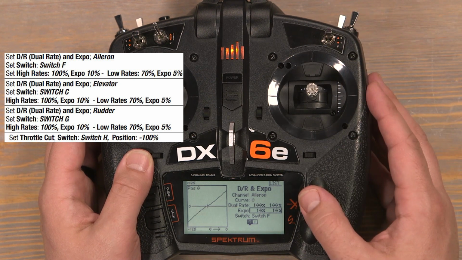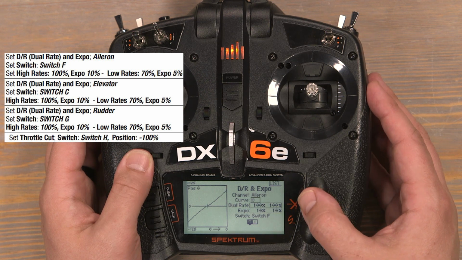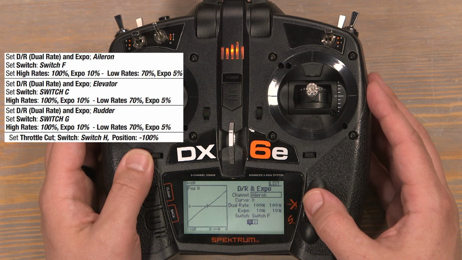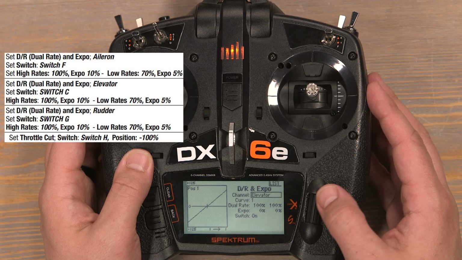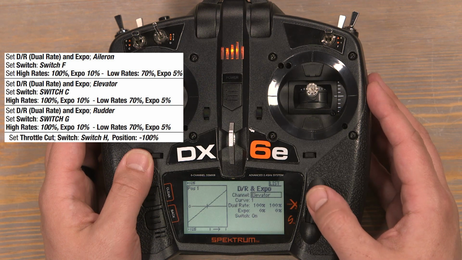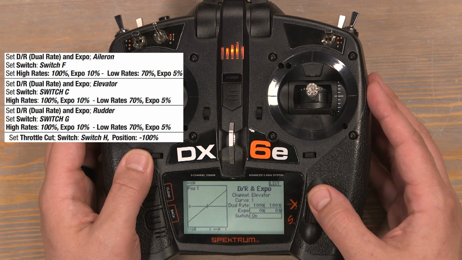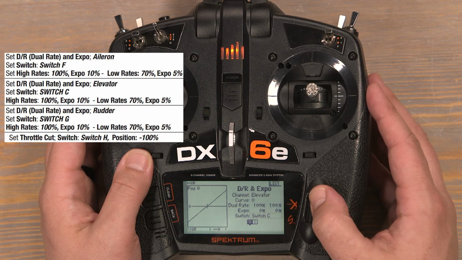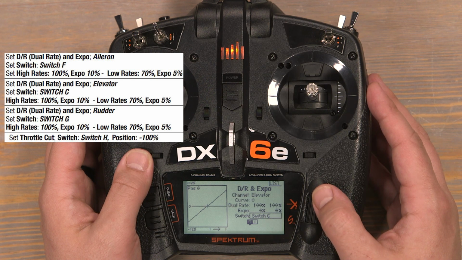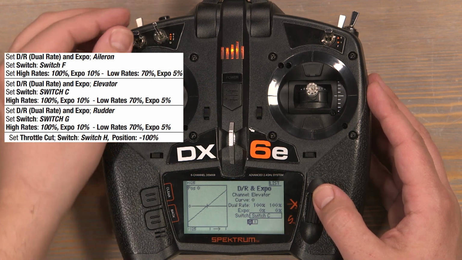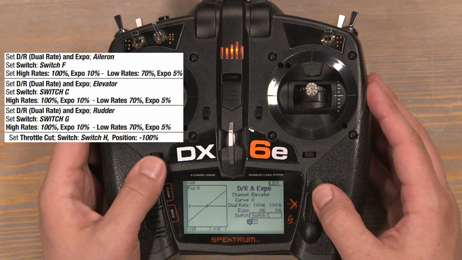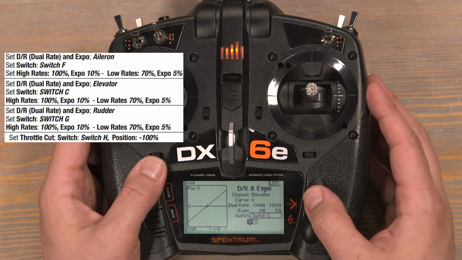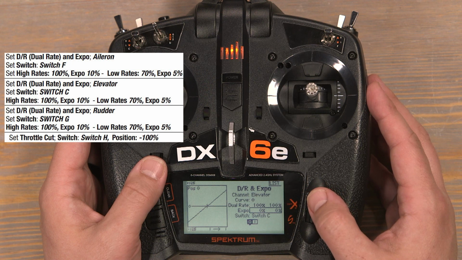Now let's do the same for the elevator and rudder channels. We'll scroll up to where it says aileron, click, and scroll to the right to elevator, and then click. Scroll down to switch on, click, and set the switch to switch C. With the switch C in the 0 position for high rates, we'll leave it at 100% and set an expo of 10%.